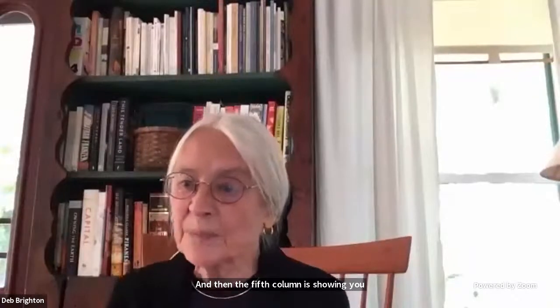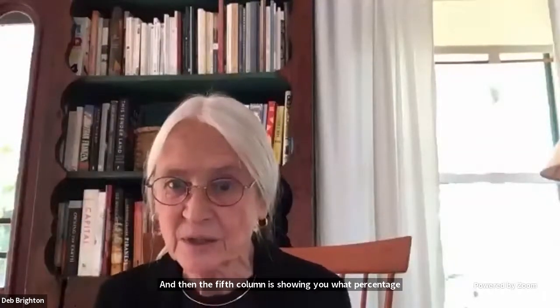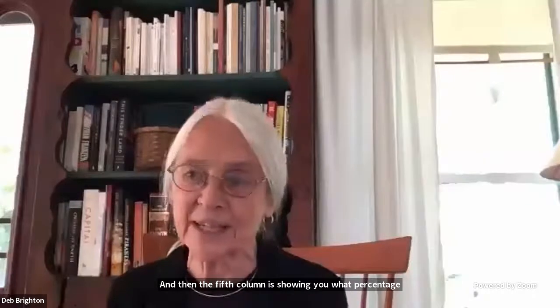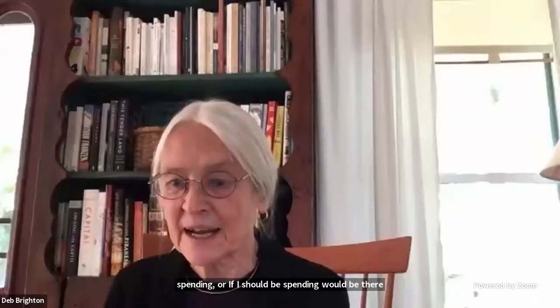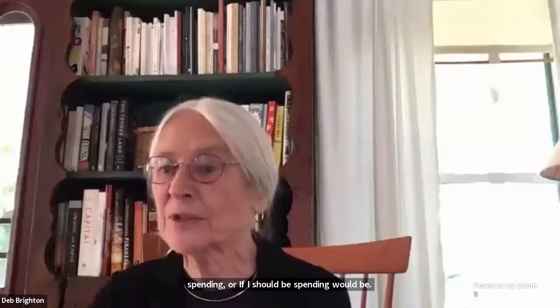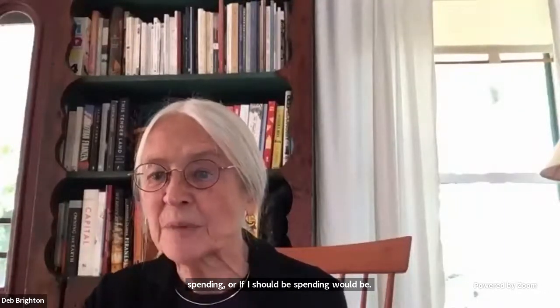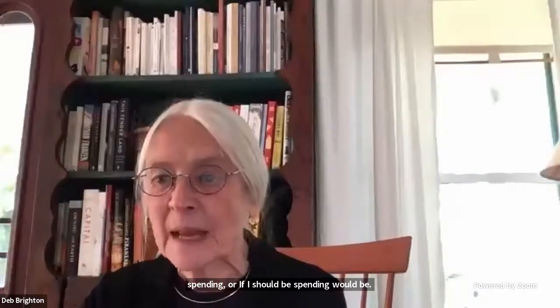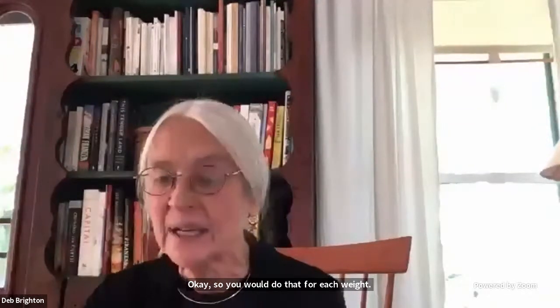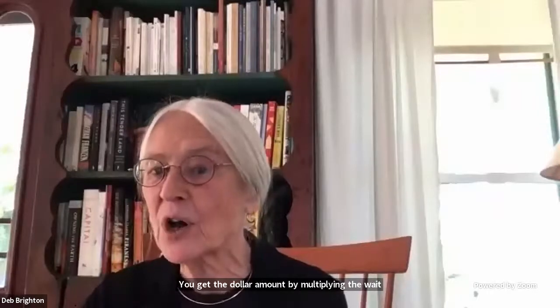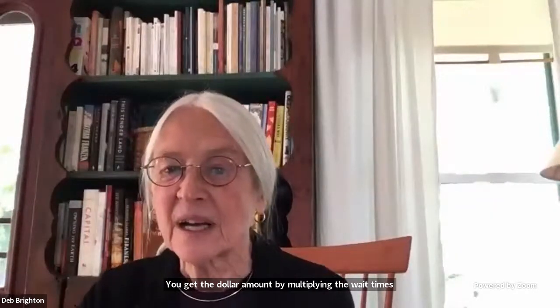The fifth column shows what percentage of our total education spending, our FY18 education spending, would be accounted for by middle school students, and it would be 3%. So you would do that for each weight. You get the dollar amount by multiplying the weight times this base cost, which is the top number in column 2.